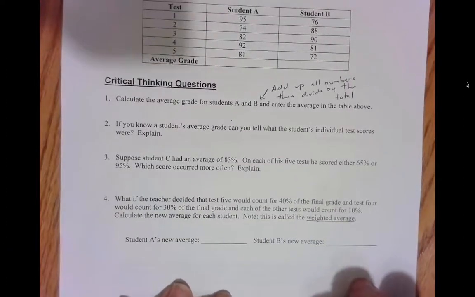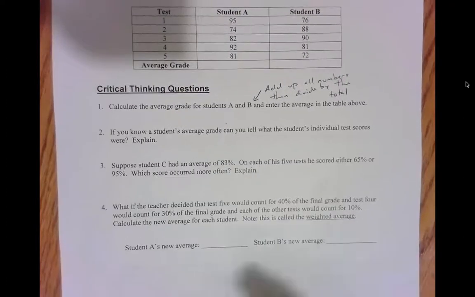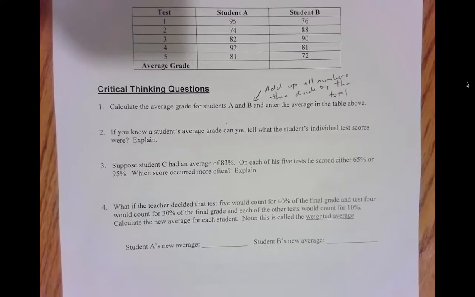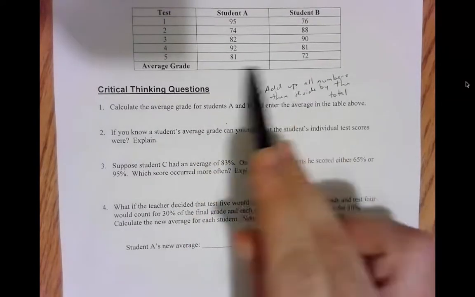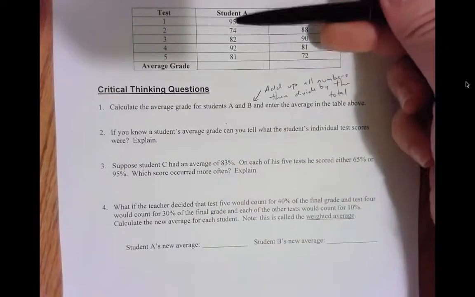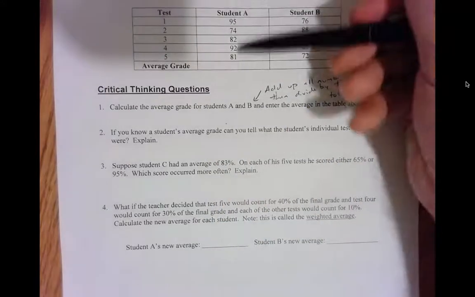Question 2. Now we're going to use that average and we're going to try to answer some questions. If you know the student's average grade, can you tell their individual test scores? Take a look at what you calculated for student A and student B. Just by knowing the average, does that tell you any of the scores of the 5 tests that they took?